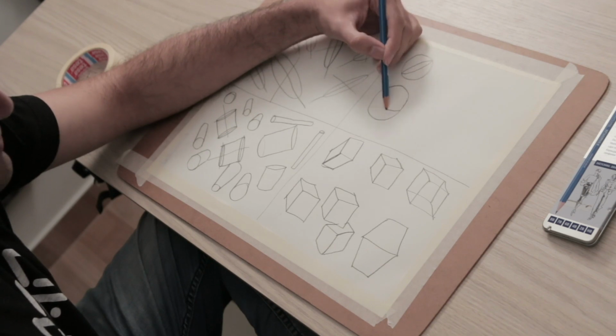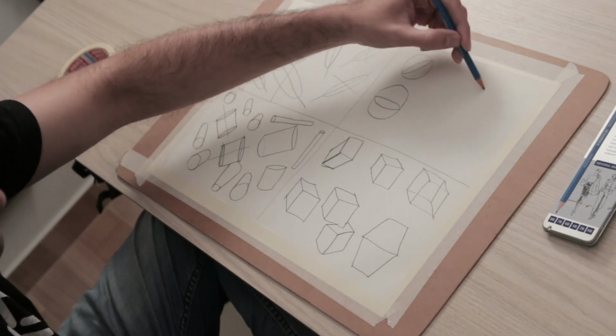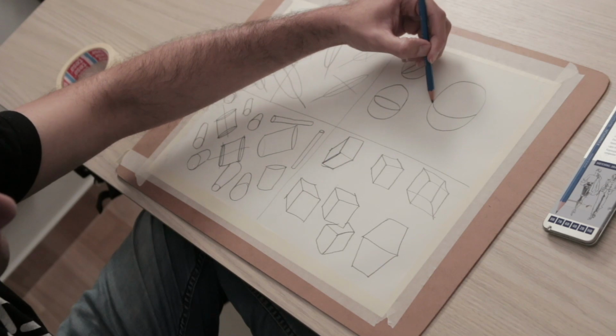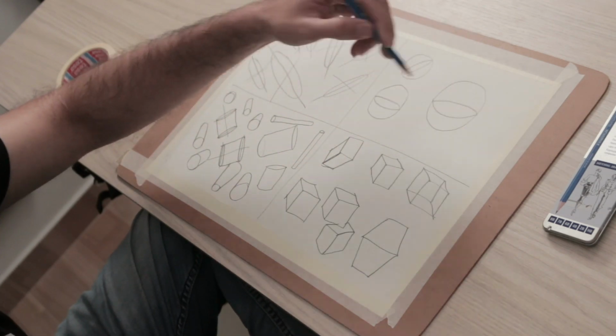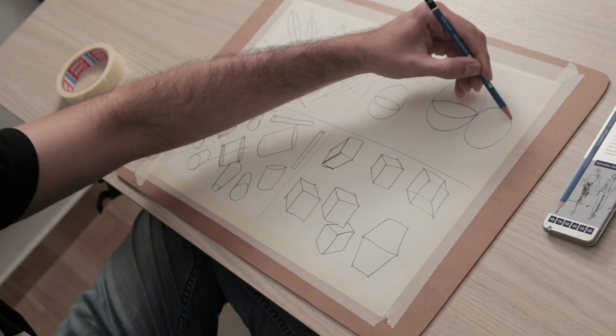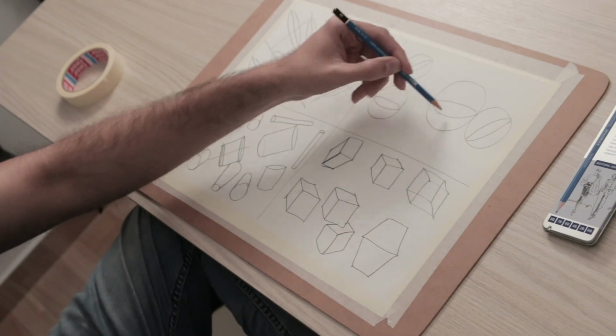Just find a sphere with like an ellipsis for the diameter, right? Look at this, this looks bad. I should use something better. This one went well. Yeah, I think that's good.